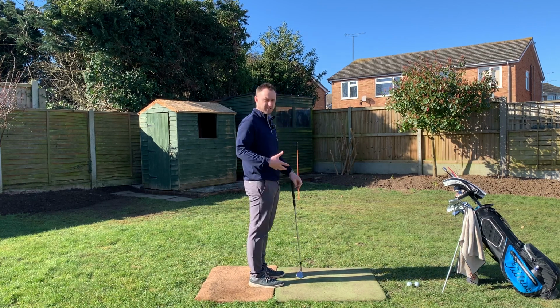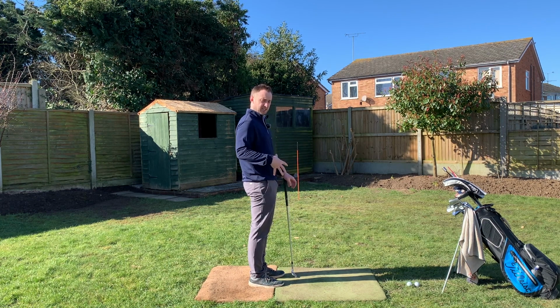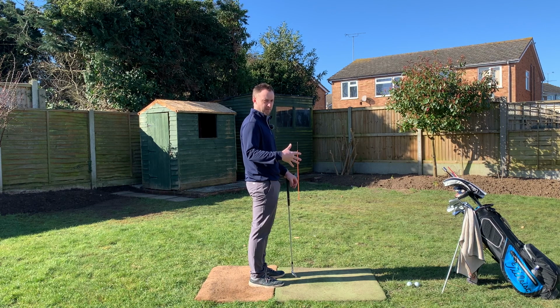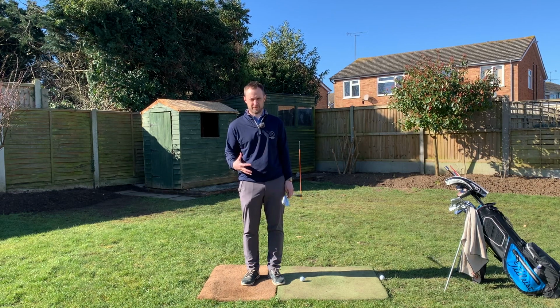So you can see I managed to deliver the shot and the ball did go out to the right. So certainly you can stand too close, but it's unlikely that the ball's going to go too far off to the right.